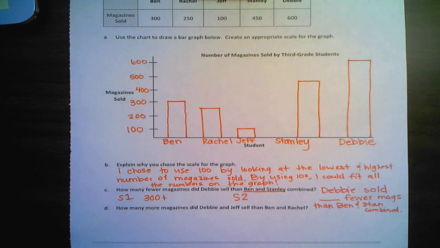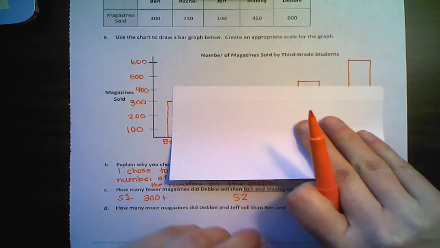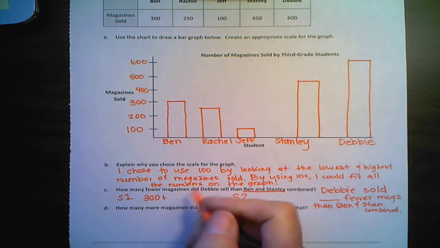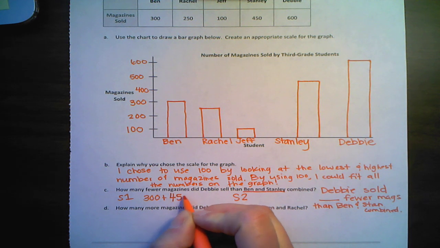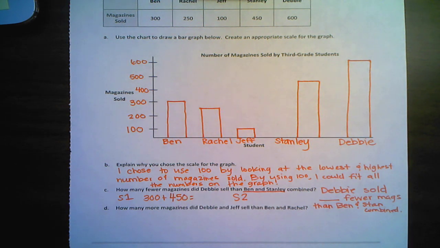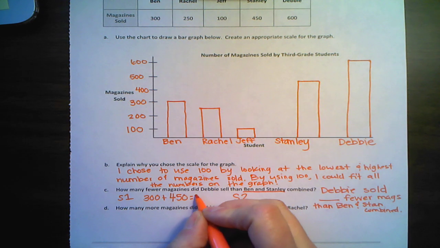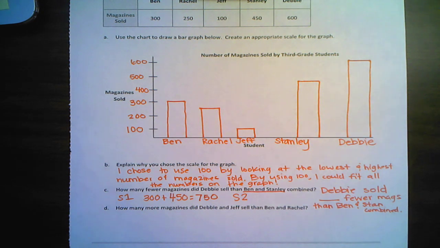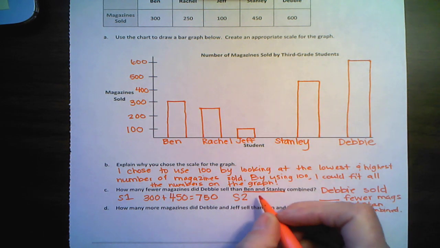So Ben sold 300, Stanley sold 450. 300 plus 450 is, yes, 750. And now all we need to do is subtract Debbie's total, 600, from 750 to get our answer.